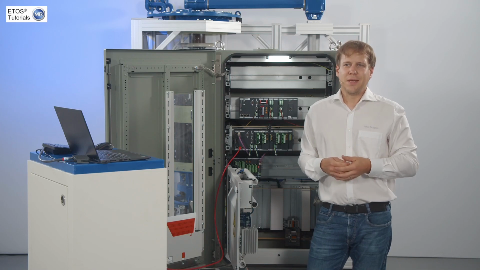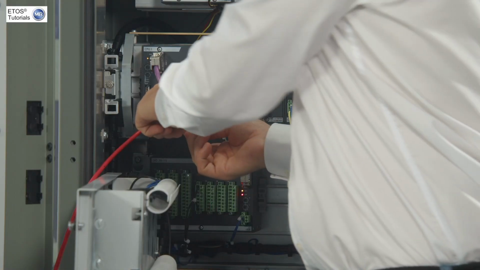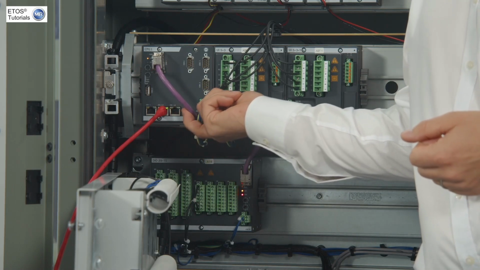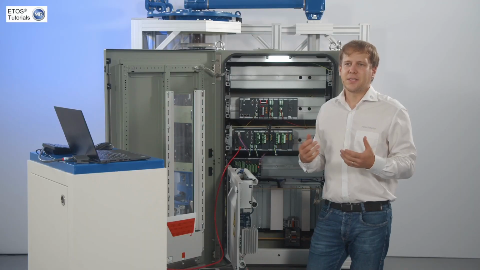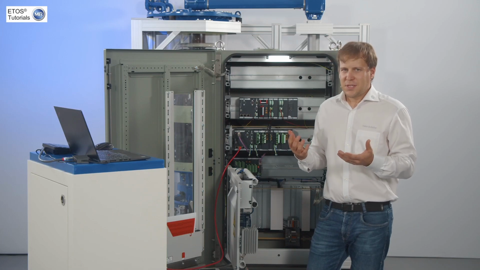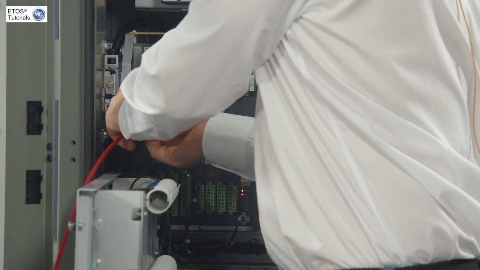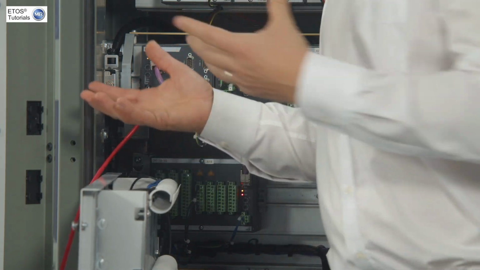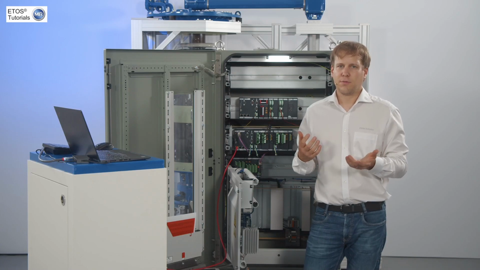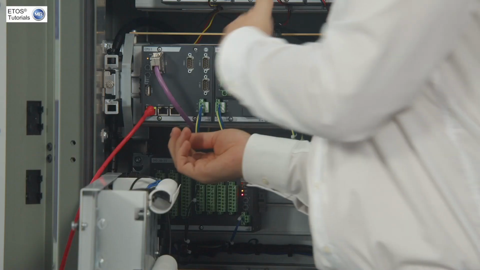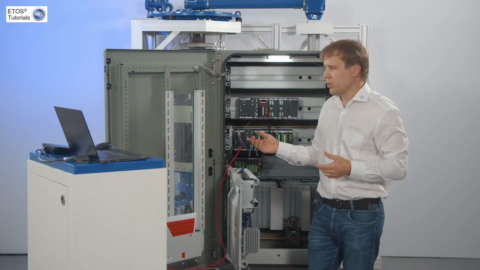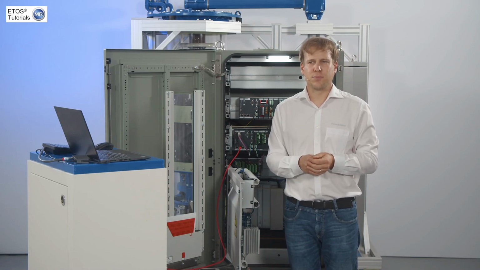Number three, the Ethernet connection. Typically you will be using the ETH 2.1 port here on the CPU module, and that is the correct port for the communication. Now, it happens very fast that you're connected to the wrong port. In this case, you will not have any communication to the system, for sure. Simple solution, just check that you are on the right port. ETH 2.1 or 2.2 are the right ports for the visualization.